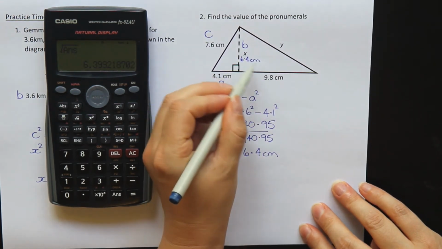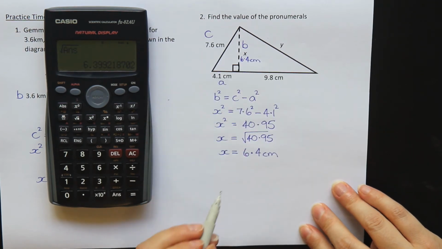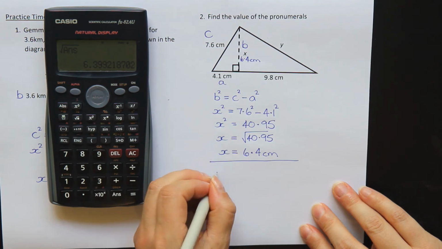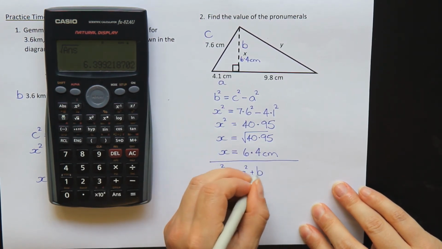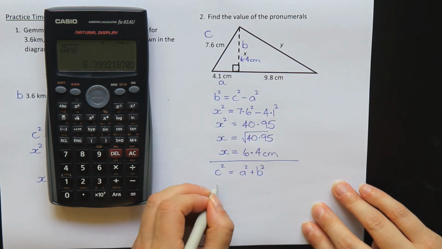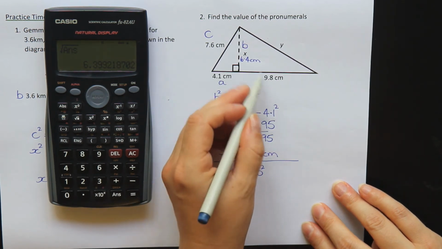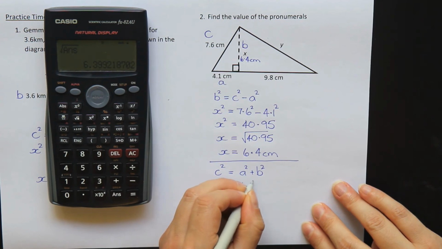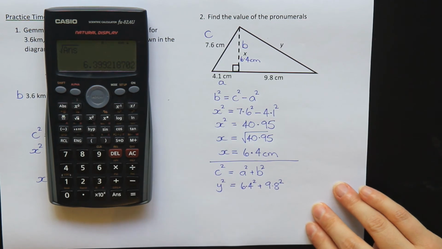We know these two shorter sides, and we could use Pythagoras' theorem to find the longer side, y. So we would need to use c squared equals a squared plus b squared. C is going to be equal to the y squared equals, the a and the b are these two shorter sides, 6.4 squared plus 9.8 squared.